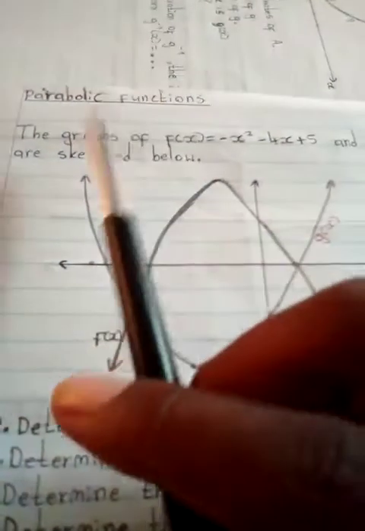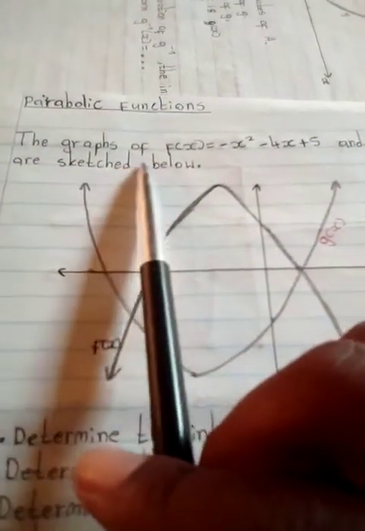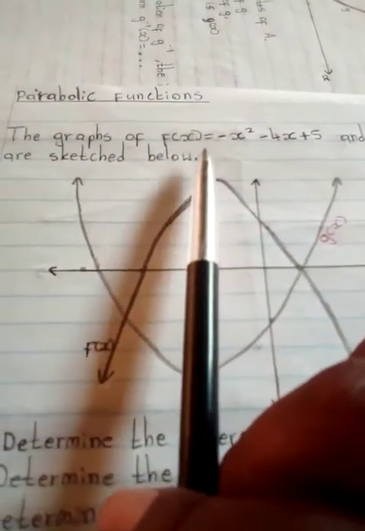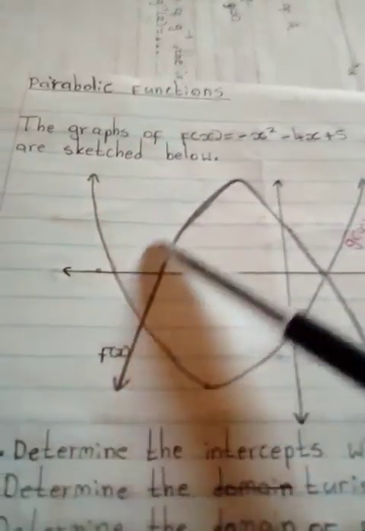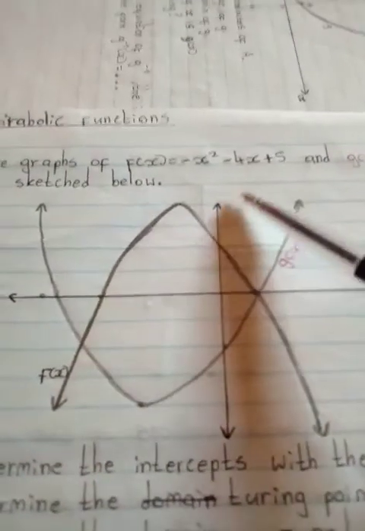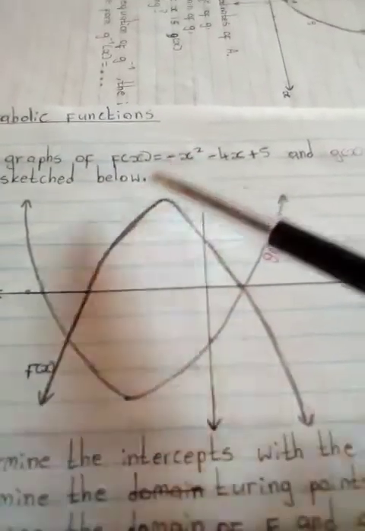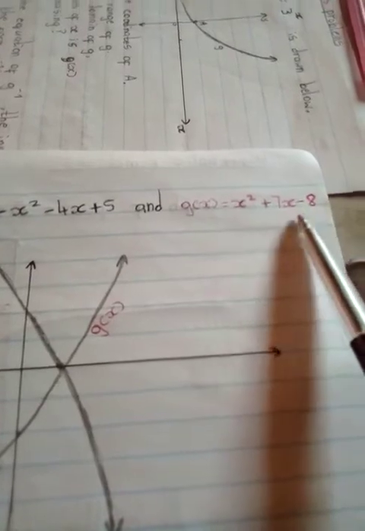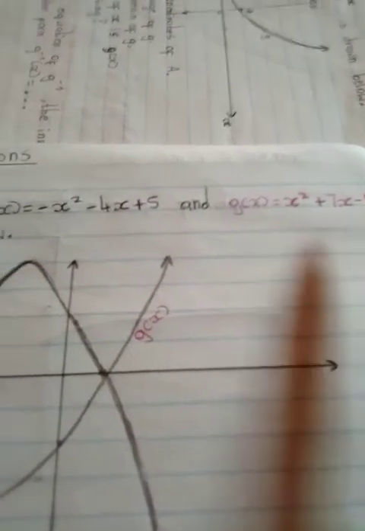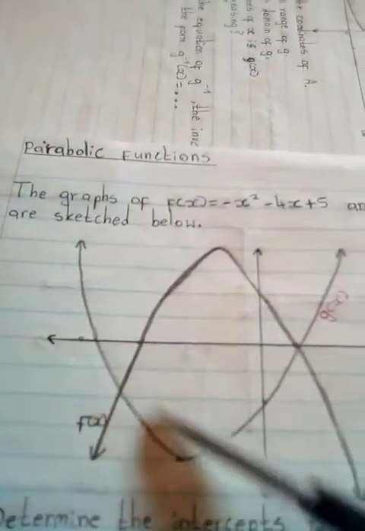I believe you can see that it says the graph of f of x is equal to minus x squared minus 4x plus 5, which is here. I was able to spot that because the value of a here is negative. Of course, it has to frown, to unsmile, in other words. And g of x is equal to x squared plus 7x minus 8, which is here, a smiling parabola.